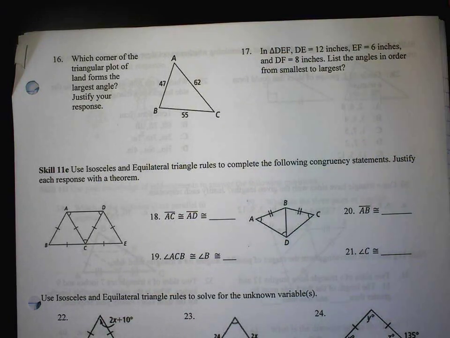This is part 2 of the Unit 4 review packet. We'll be covering pages 3 and 4.